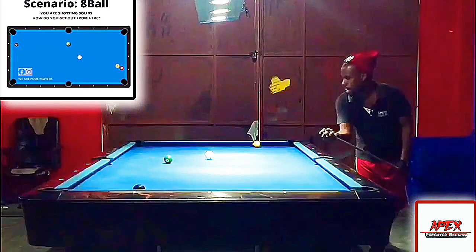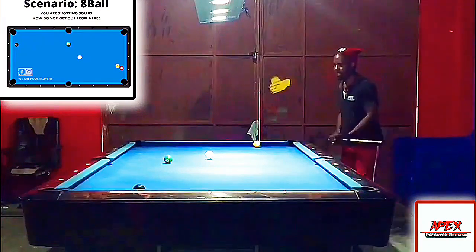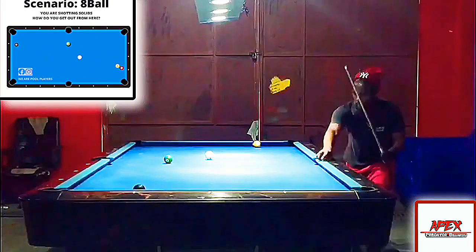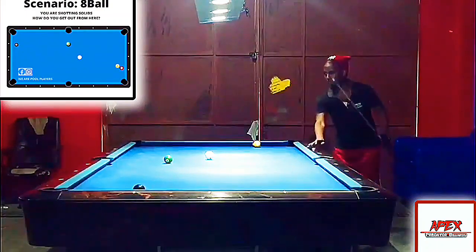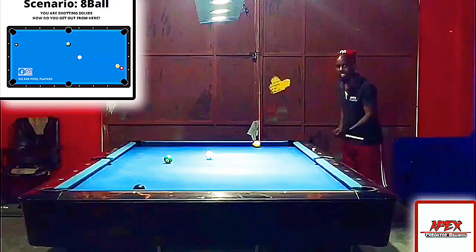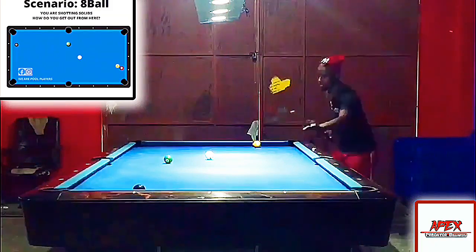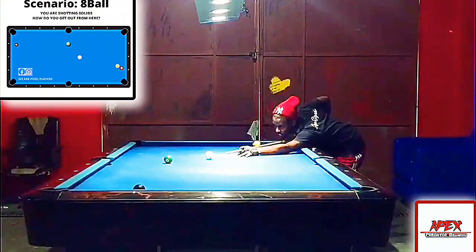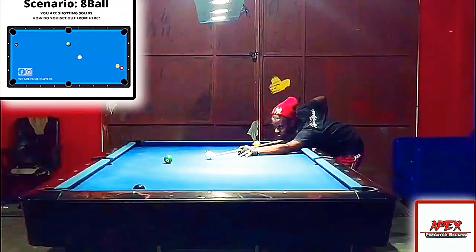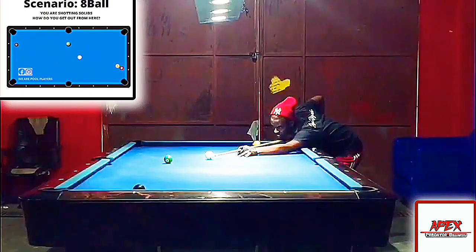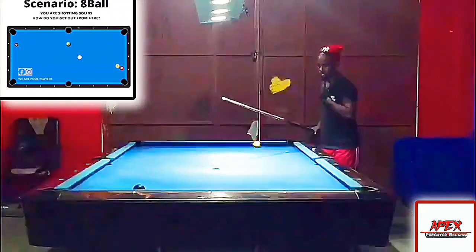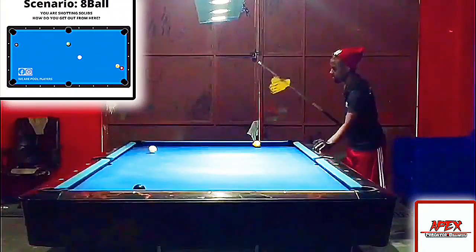So here we go. I'm going to be using draw with a little bit of left, so this is low left spin. We're going to allow the spin to do the work, so we don't need to play the shot as hard.